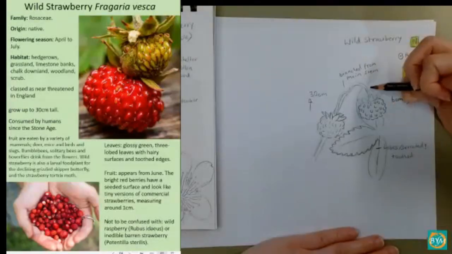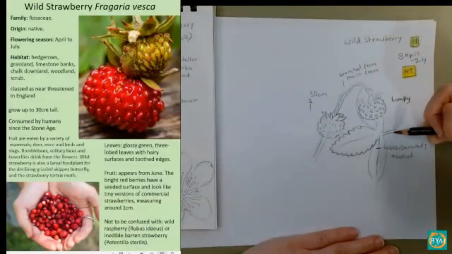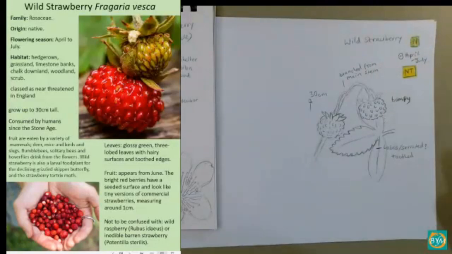There we go, on the stem. Now, they can be confused with other plants, in particular the barren strawberry, which maybe you don't want to be eating. So again, do be careful that you know exactly what you're seeing.